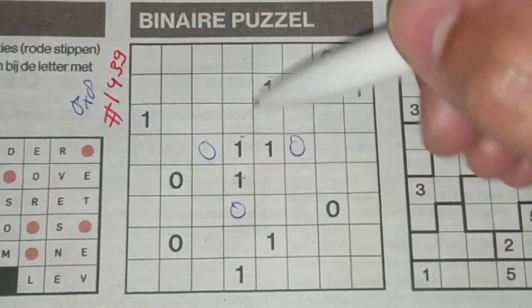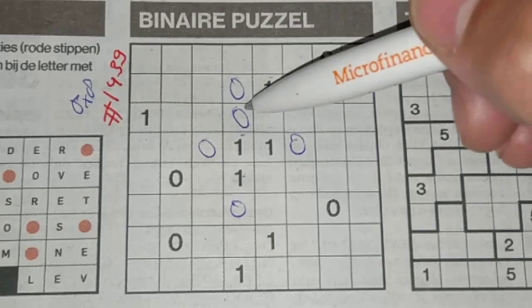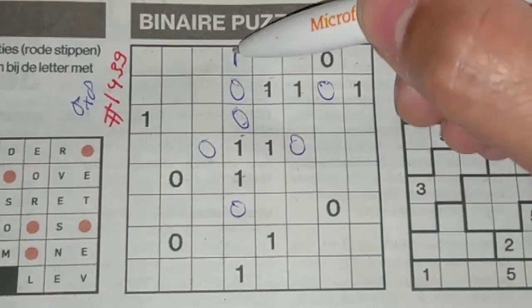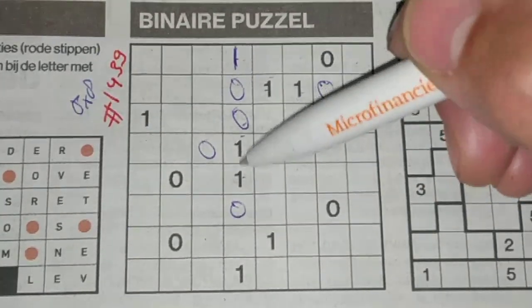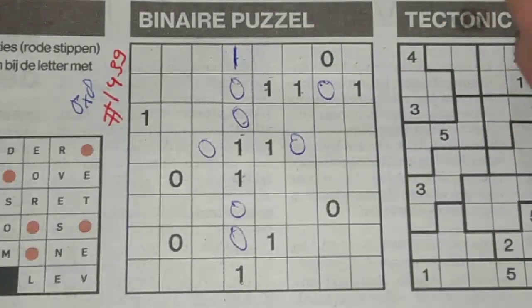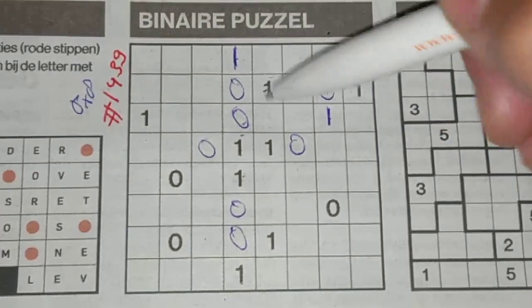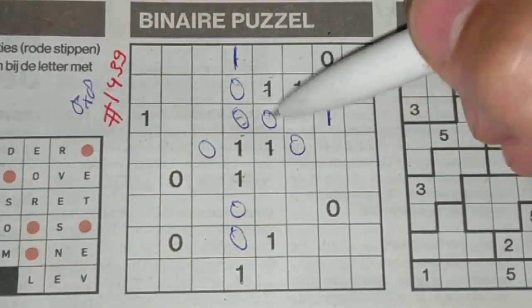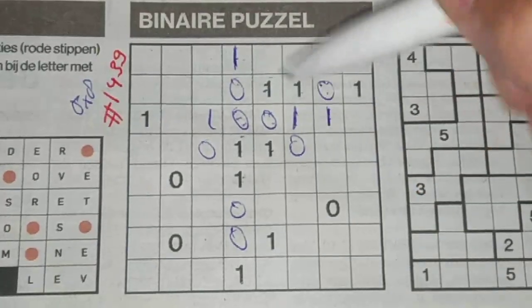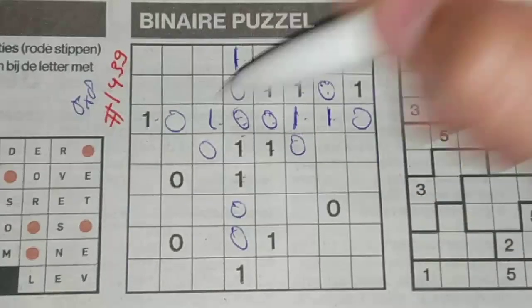Double one, here an O, then O. Double O, here a one, then one. 4 ones, so the rest are O's. Double O, here a one, then one. Between 2 ones comes an O. Double O, here a one, and then one. 4 ones, so the rest are O's.